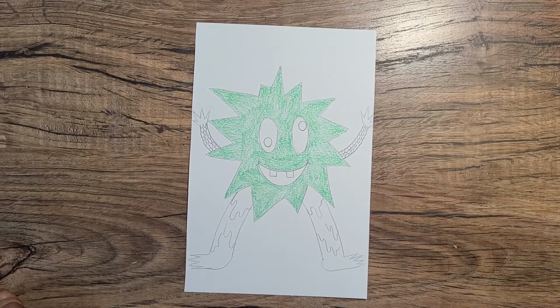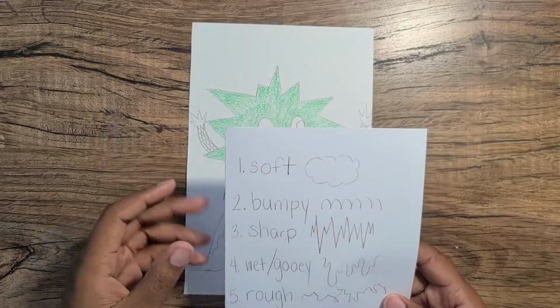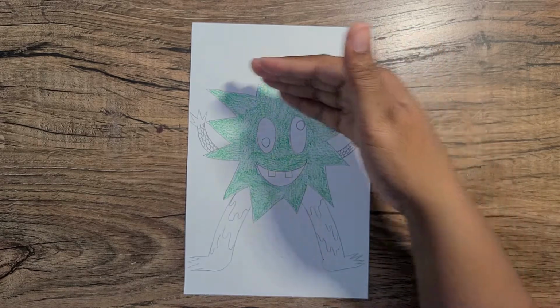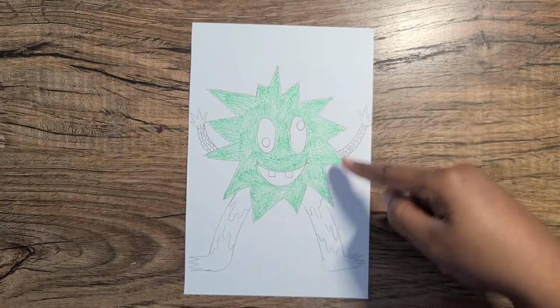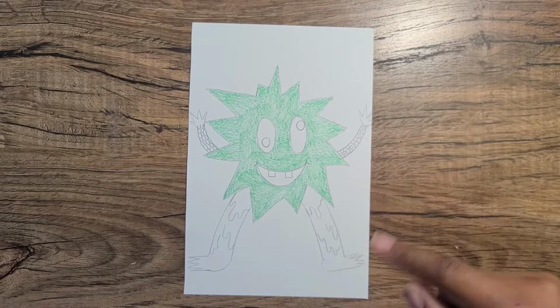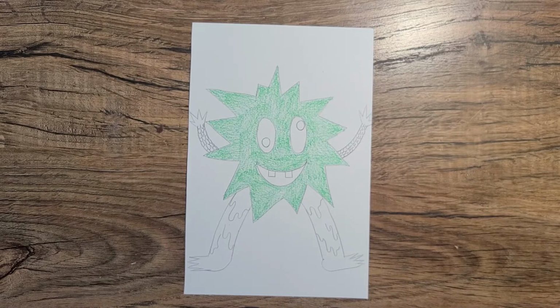I was thinking about adding the texture of soft, but when we drew the texture soft, we drew a cloud, but soft can really look any kind of way. When I think soft, I also think fur. If you have a pet at home, like a cat or a dog, if you touch their fur, most of the times it feels very soft. So what I thought we could do for my monster is add some fur around his sharp edges. So even though he's sharp, he still is soft at the same time.